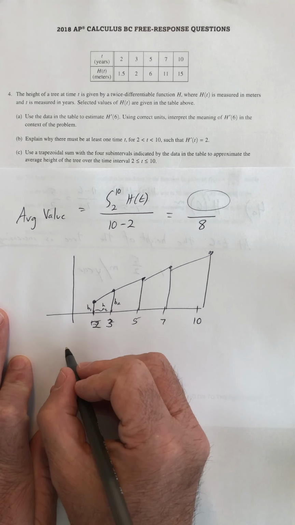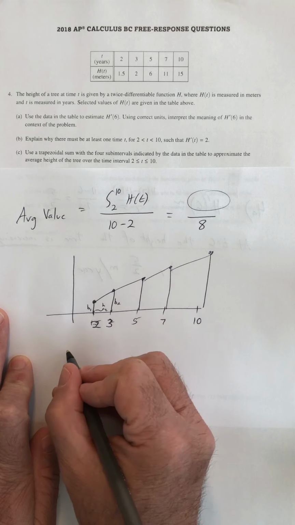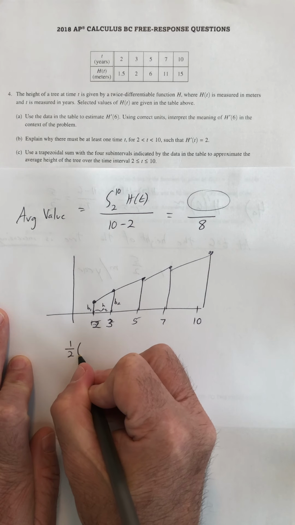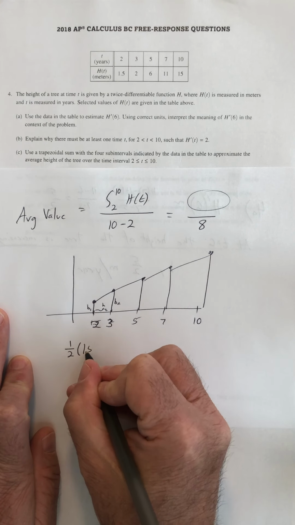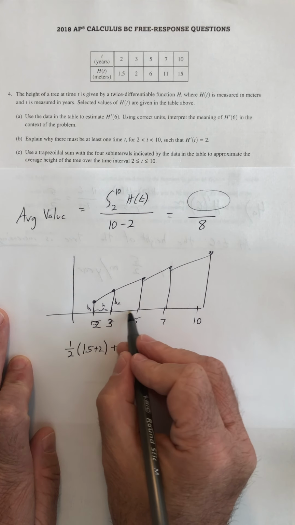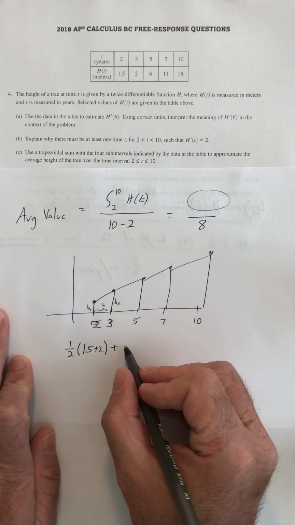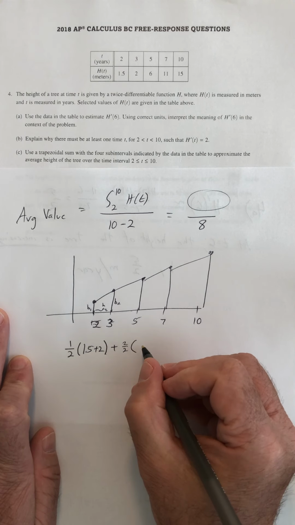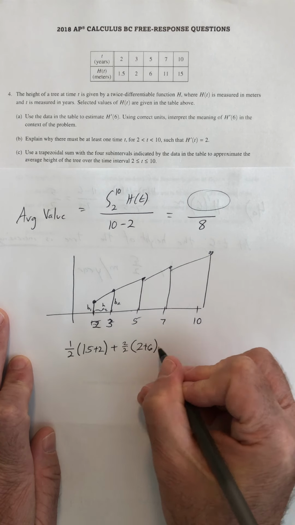So in the first one, I'm going to have h over 2, which is 1 half. B1 plus B2 is going to be 1.5 plus 2. In the second one, I have this height, which is 2. 2 over 2 is just 1. And then my two heights, which are 2 and 6.